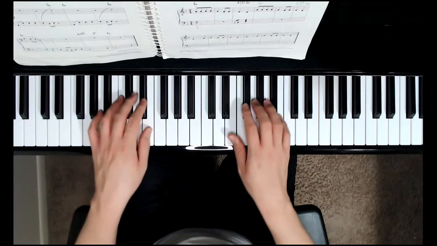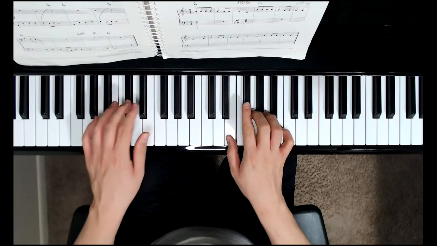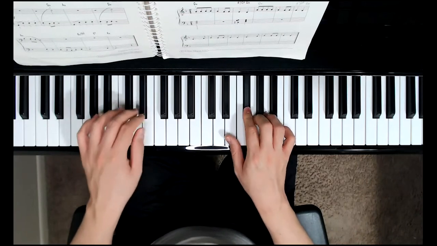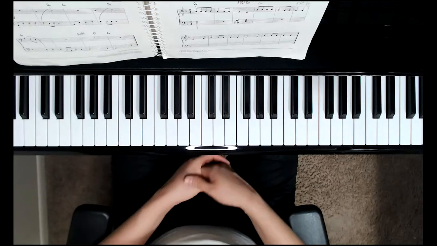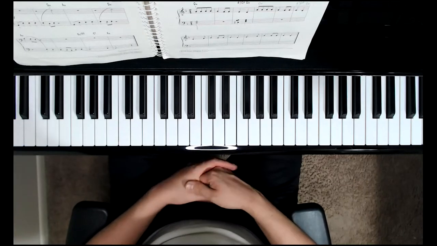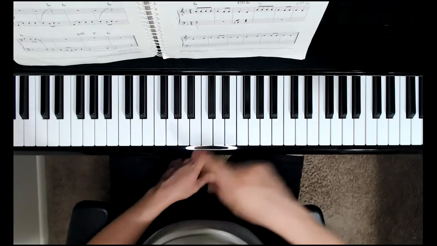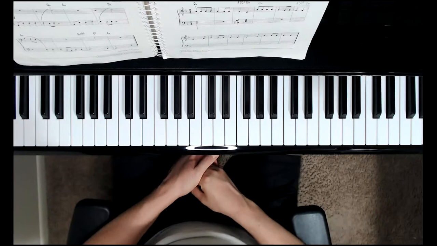Maybe play it softer for some contrast. What I would recommend is don't write it in, since it's exactly the same, and see if you can memorize it, which would give you an opportunity to harmonize on the spot without looking at music in the left hand.